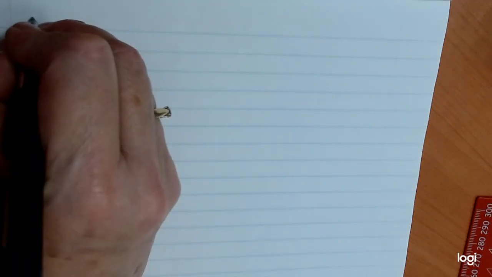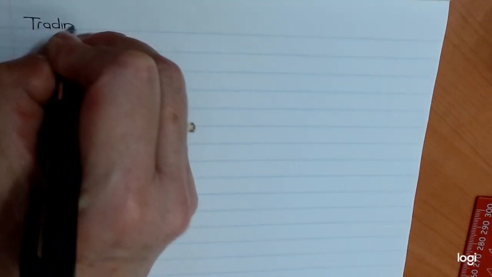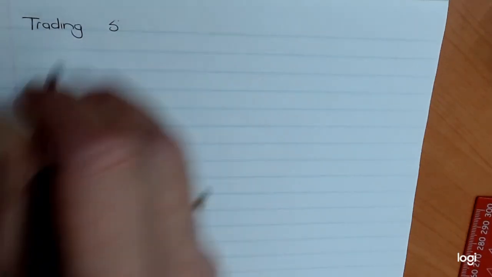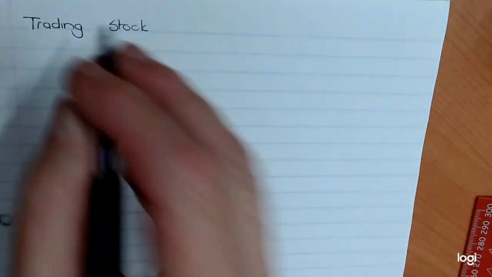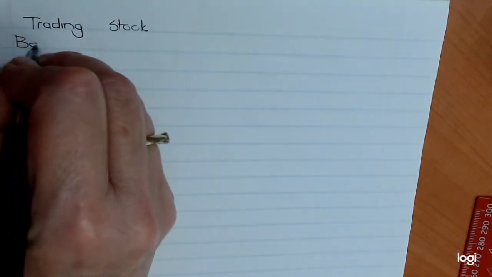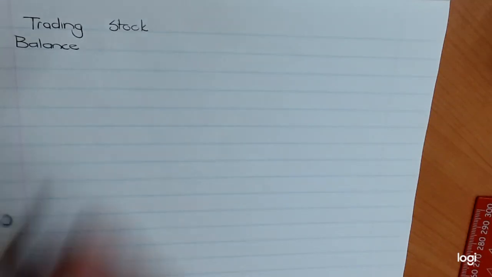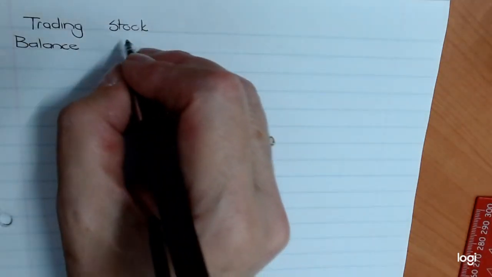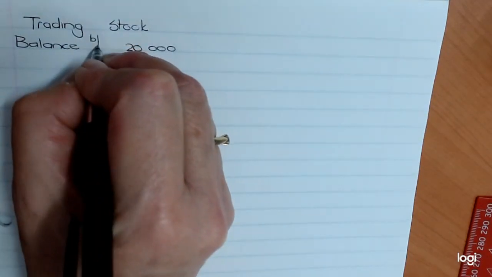So we do have trading stock right at the beginning, and the purpose of the trading stock account in the periodic system is to have an opening balance, which is the closing stock of the previous year.